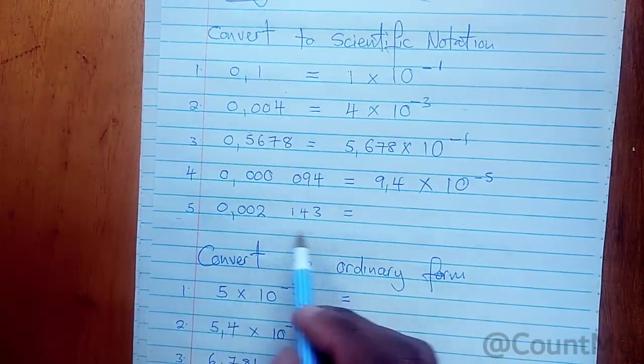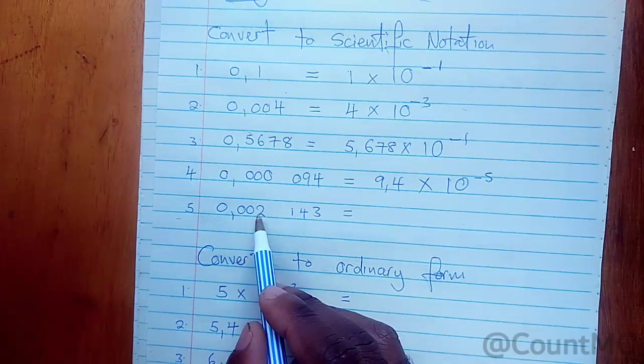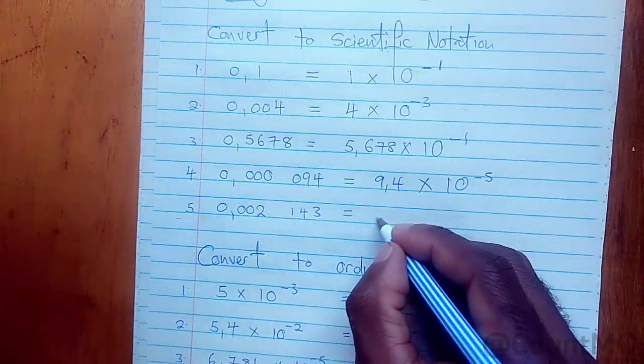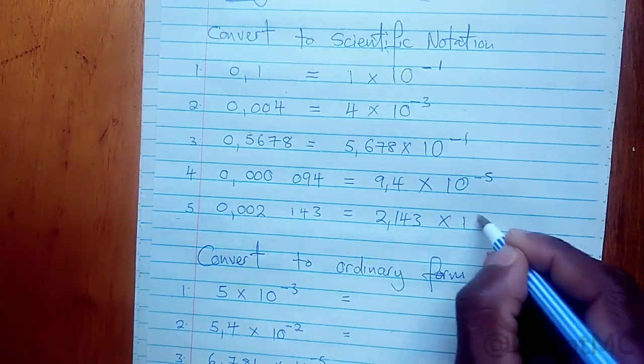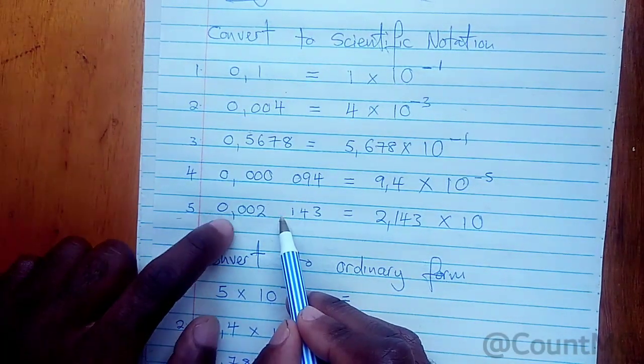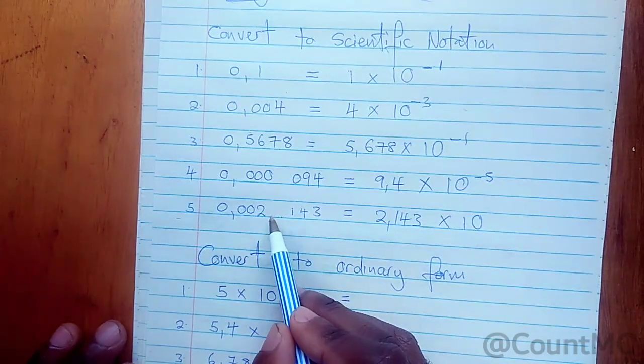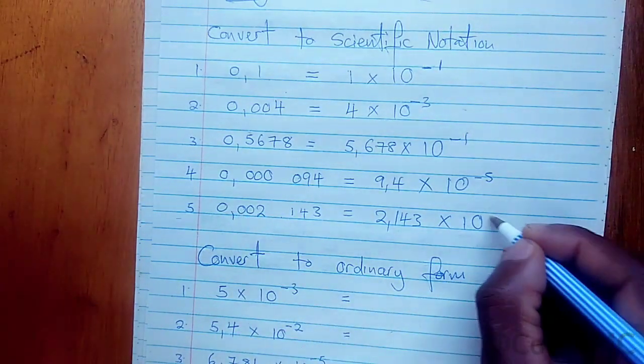Next, to make this into scientific notation, we need 2.1. 2.143. Now our A is good, times 10 to the power. Between this point and this comma, how many positions did you move? 1, 2, 3.